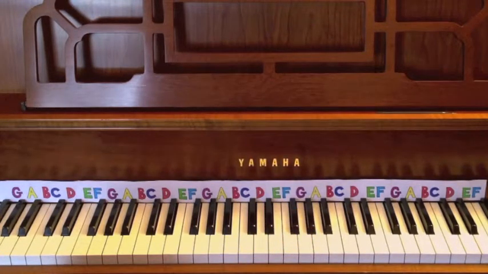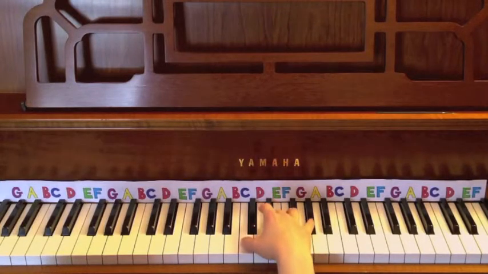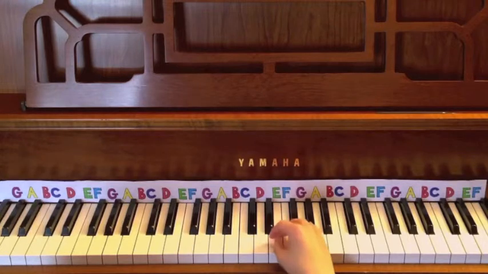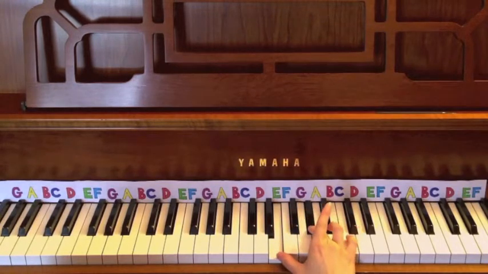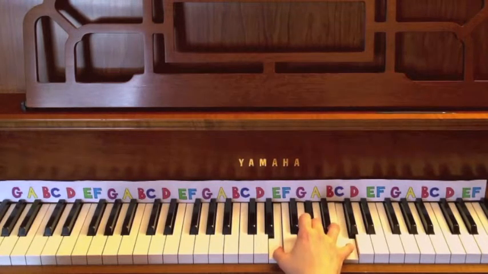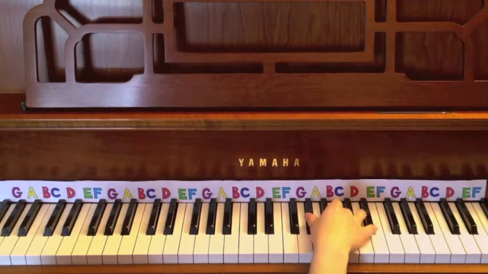And here are the three inversions. So we have root position, C augmented. Now first inversion, E, G sharp, C. And then second inversion, G sharp, C, E.